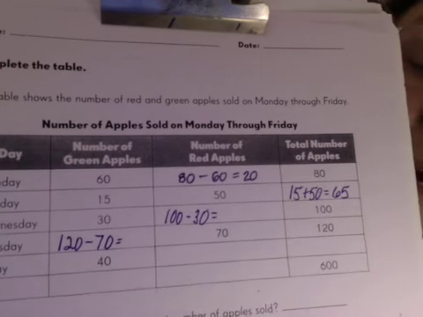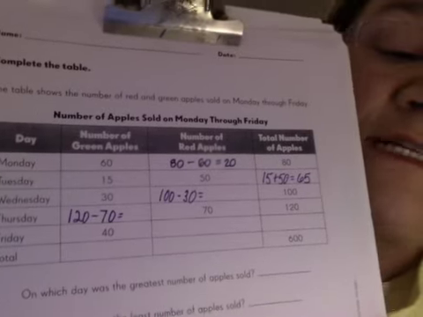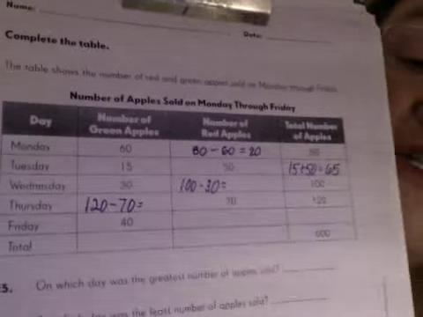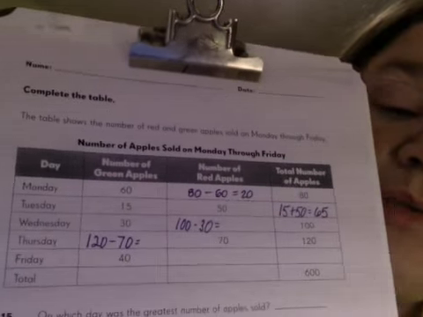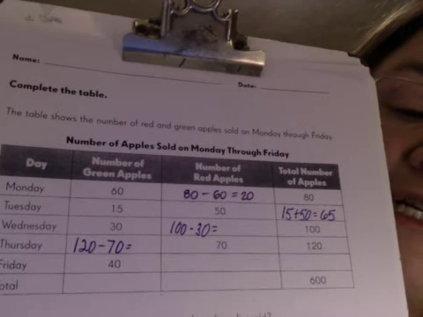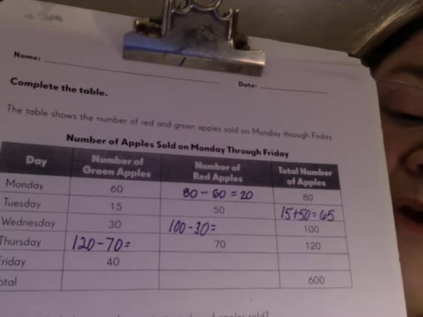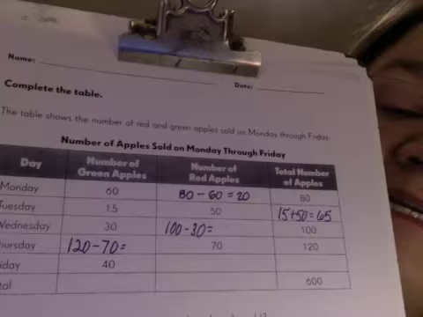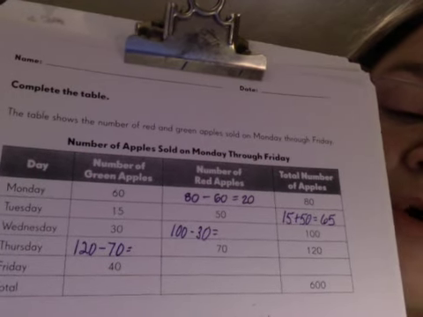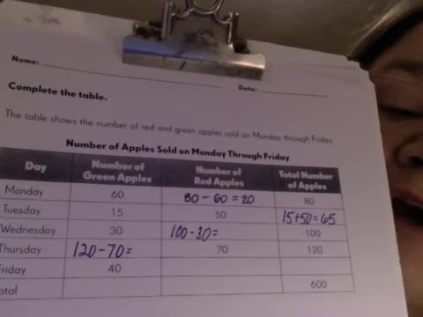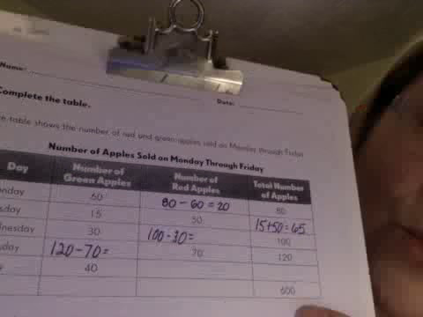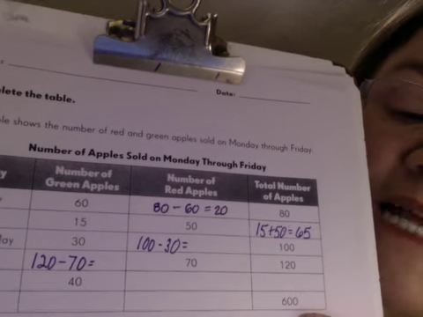All right, there is one here that is a slightly bit different. Let's go on to Friday and see what happens. Friday has 2 blanks, which means that we don't quite have all the information. We're going to have to figure out what that total is in order to know how many red apples there are. And the way we would do that is we have the total for the whole entire week. It tells us that it's 600.